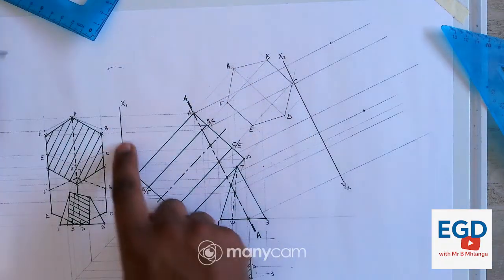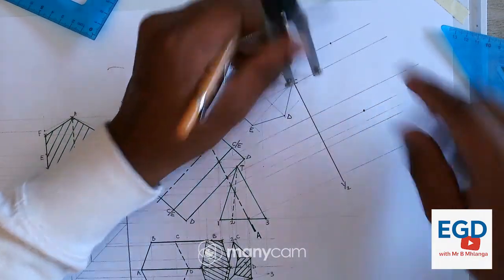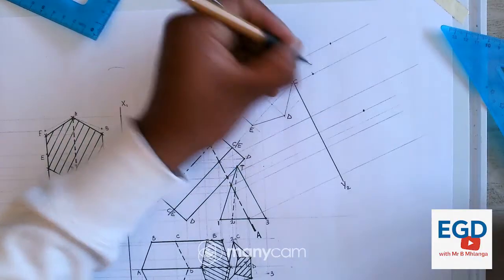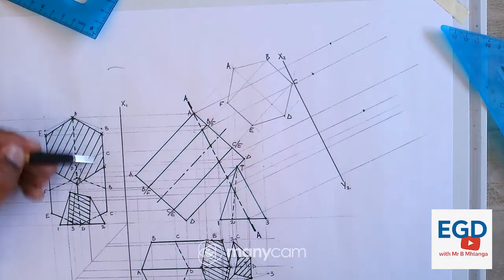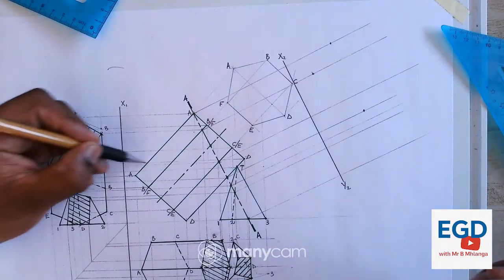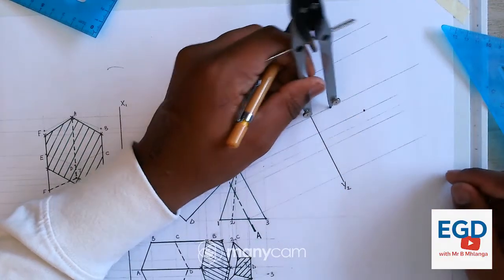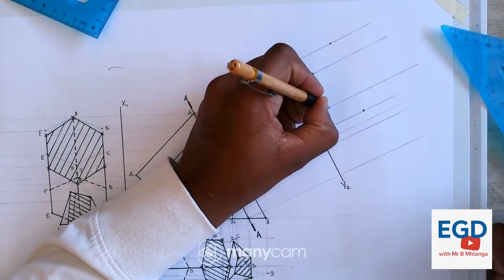Obviously now I'll use this line to mark that point there. So I have a point there because this point and this point, they're on the same line. So we'll use this line now, this line, to mark a point there. I have a point there.